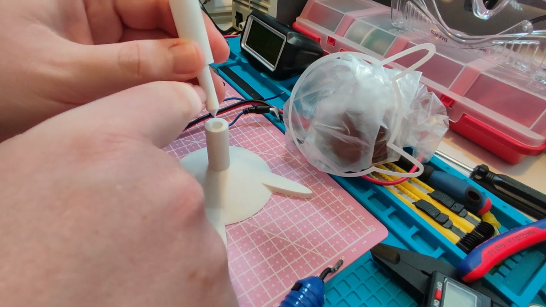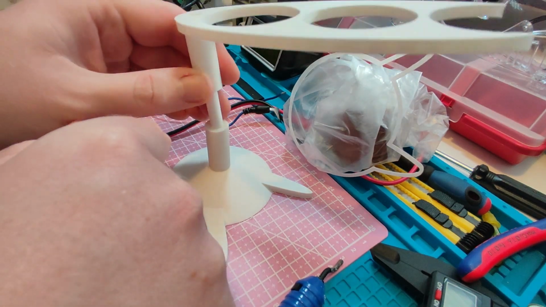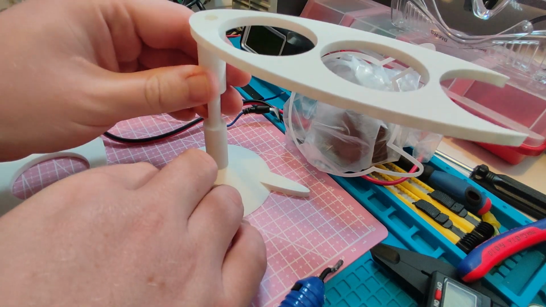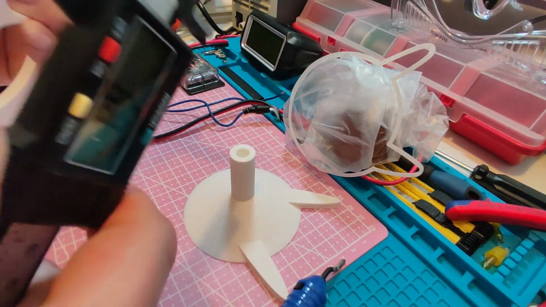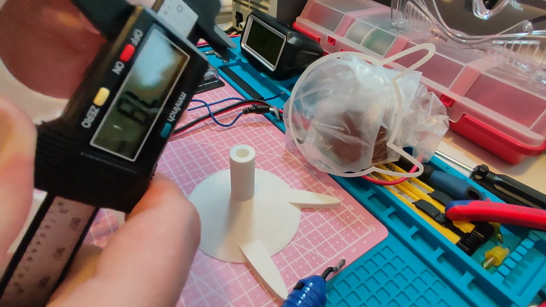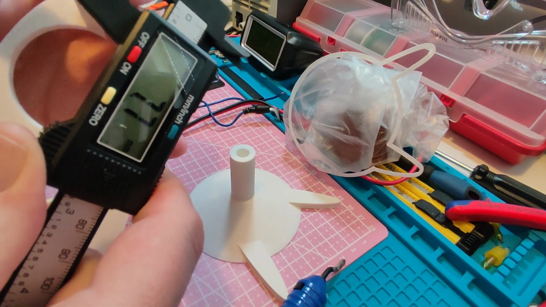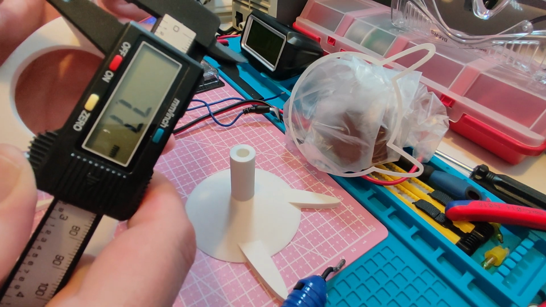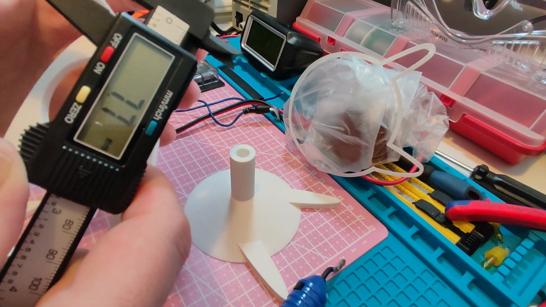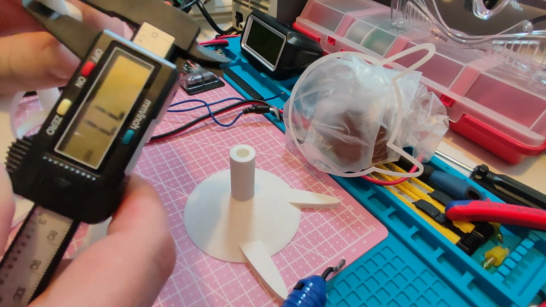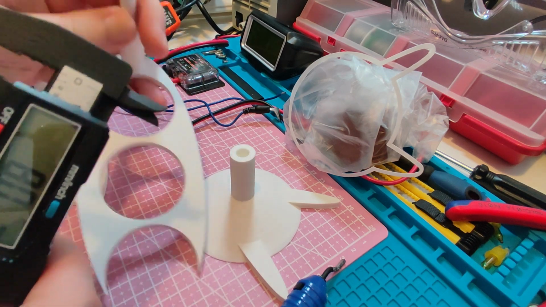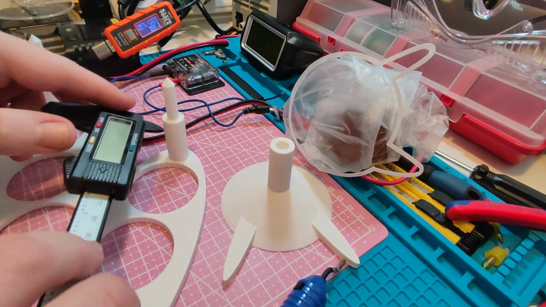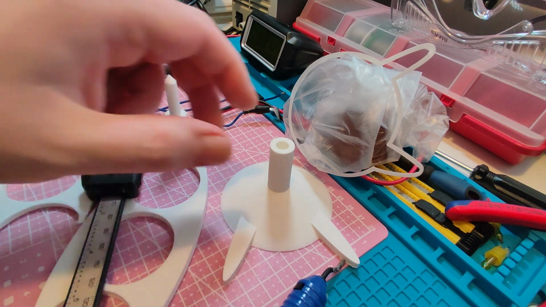So I have to make this smaller in the design, narrower. 7.2, yeah. And this one is 7.7. Yeah, that won't work. So yeah, I have some adjustments to do. So let's get to it.